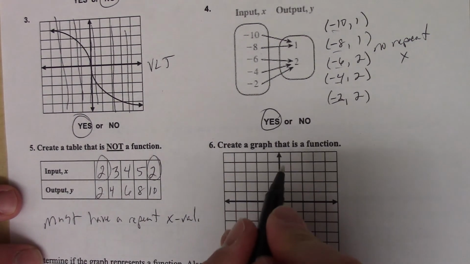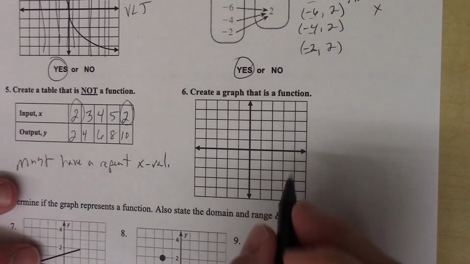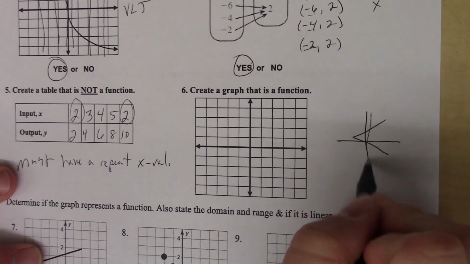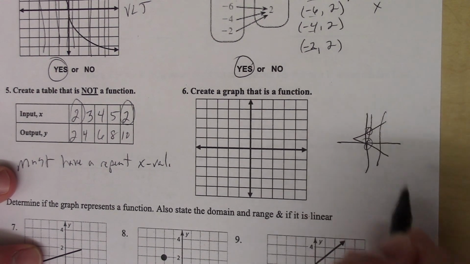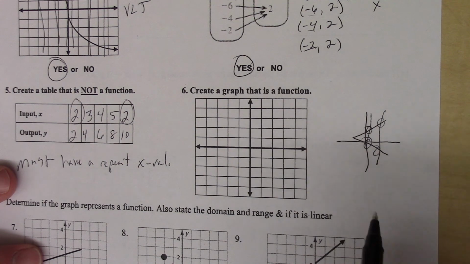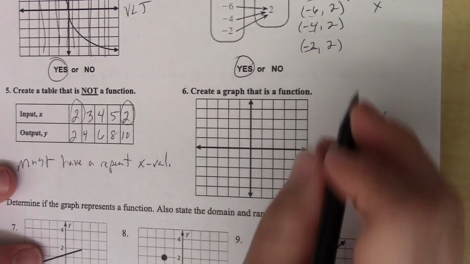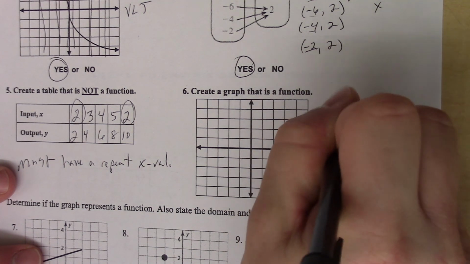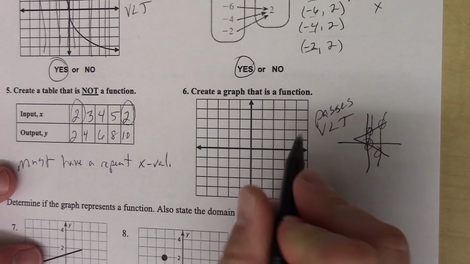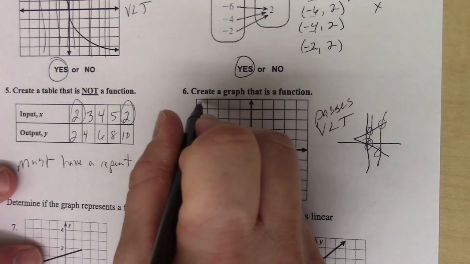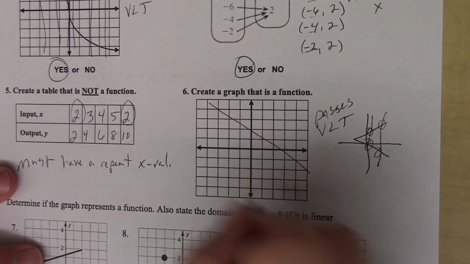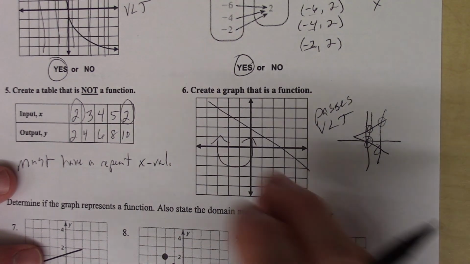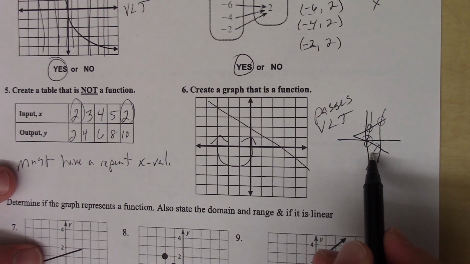Okay? For something that is a function, well, let's talk about something that's not a function first. This right here is not a function because it does not pass the vertical line test, because right here that vertical line goes through twice, that goes through twice, and so on. So really all we need here is something that passes the vertical line test, right? Something that I graph that passes the vertical line test. So it can be any kind of line, or it could be a parabola that passes the vertical line test, but it can't be a sideways parabola because then it would kind of look like this, right?